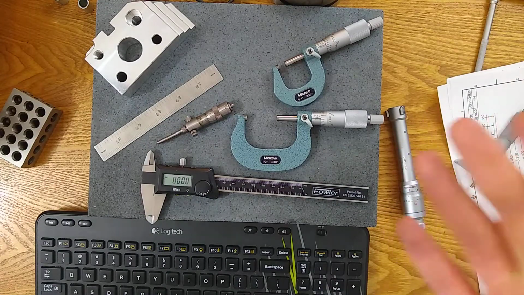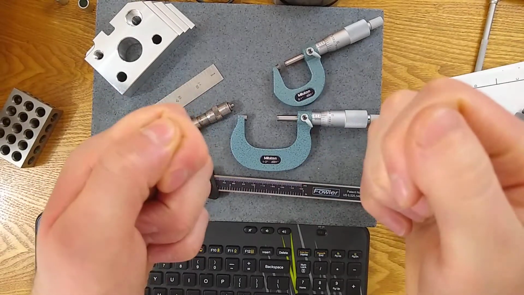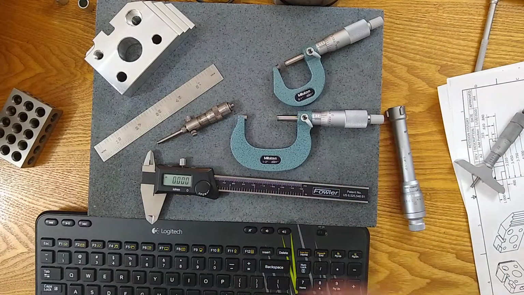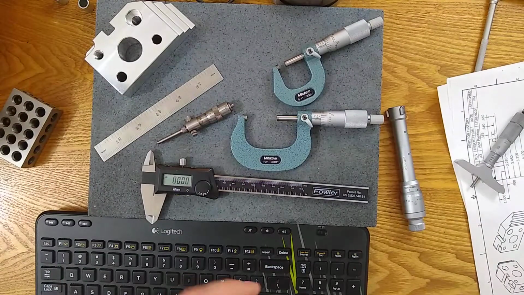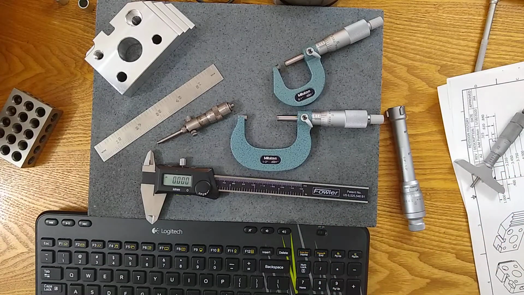Oftentimes I'll say repeat it, double check it. If you're right on the edge of tolerance, do it again, see if you made a mistake. One way or the other, you might get out of tolerance the second time you check it, or the third time. And then you might say, I'm still right on the edge of tolerance. I've got to find something more accurate so that I can get more certain.